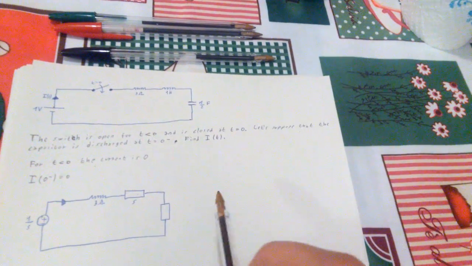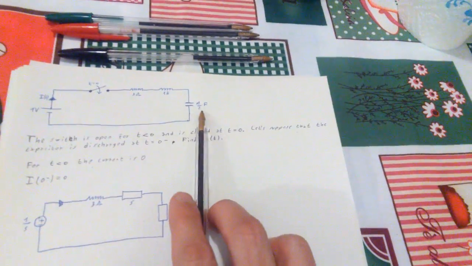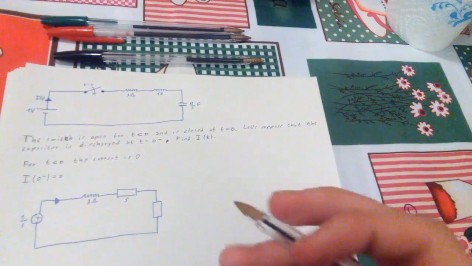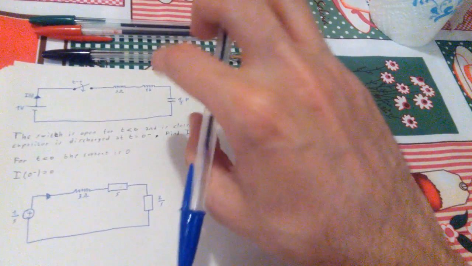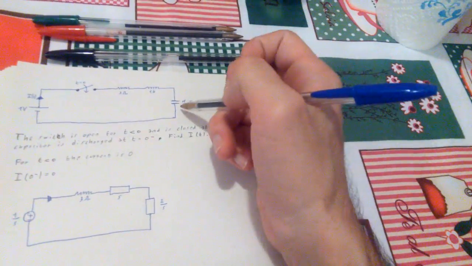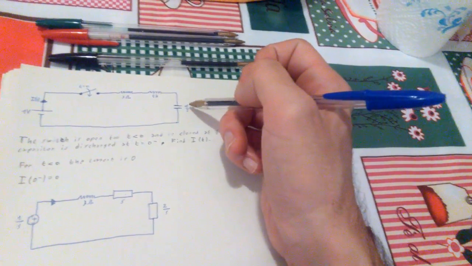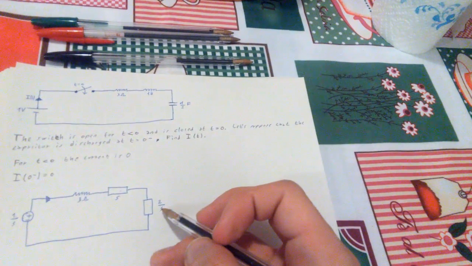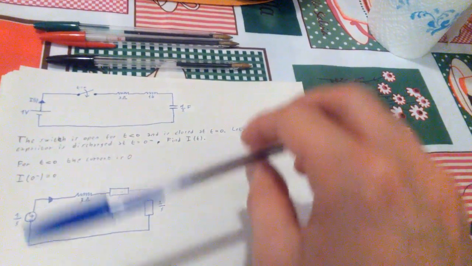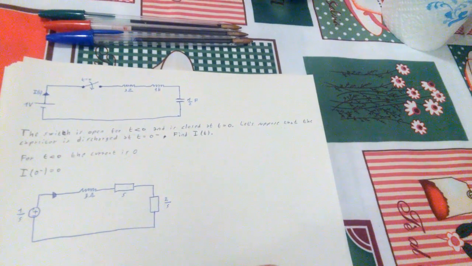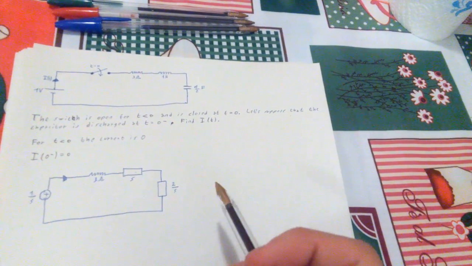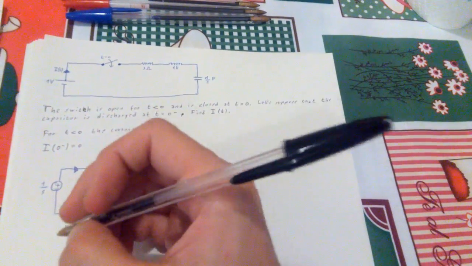And this one is 1/2 farad, so it's 2 over S, because we just flipped the denominator to the numerator. Okay, so now we're going to say that all those summed together are going to be equal to 0, because it's one of the fundamental things about circuits.